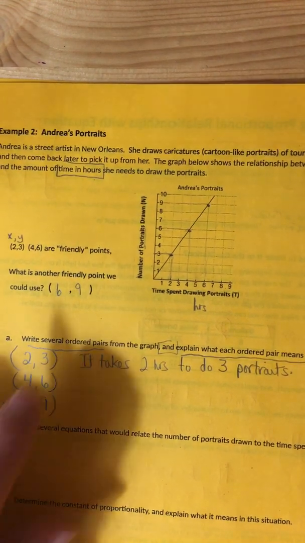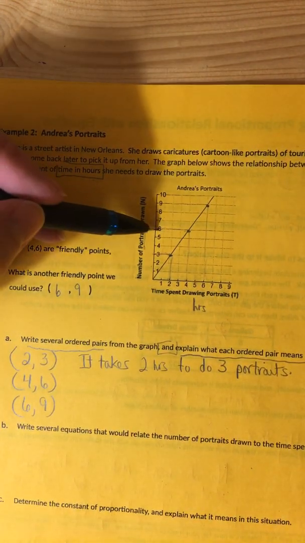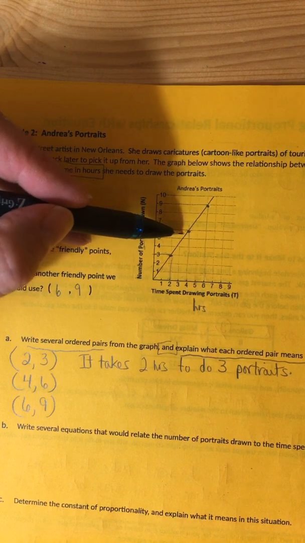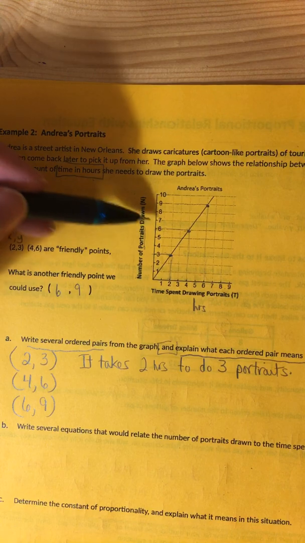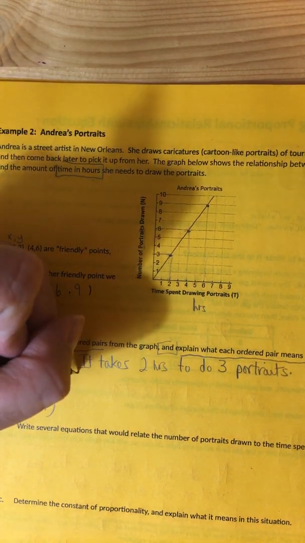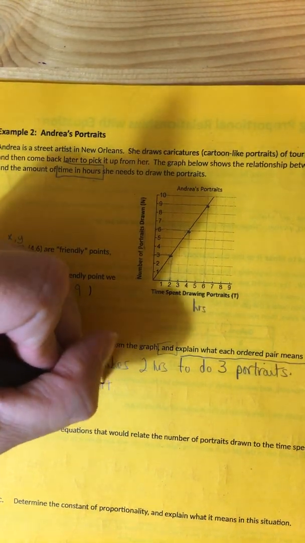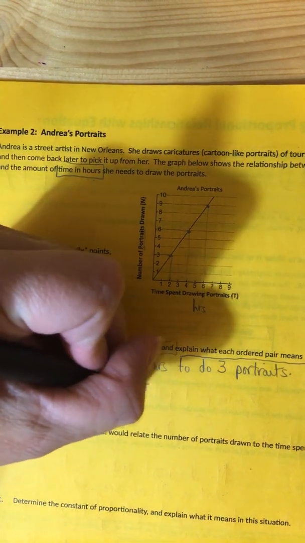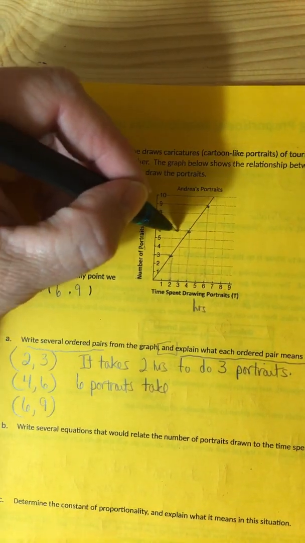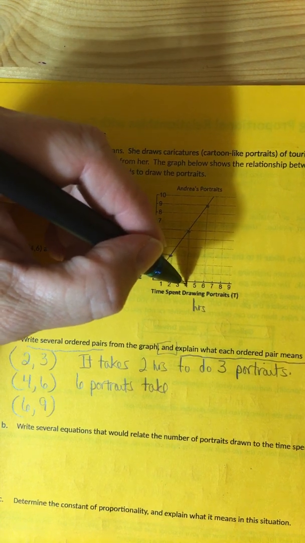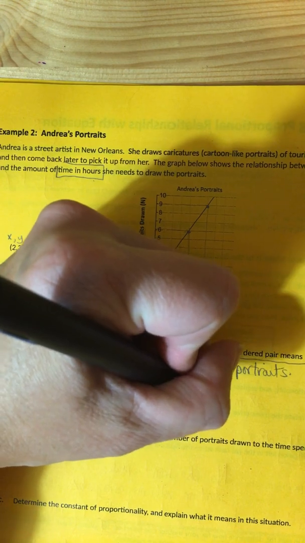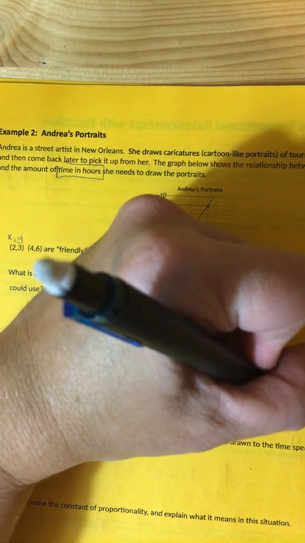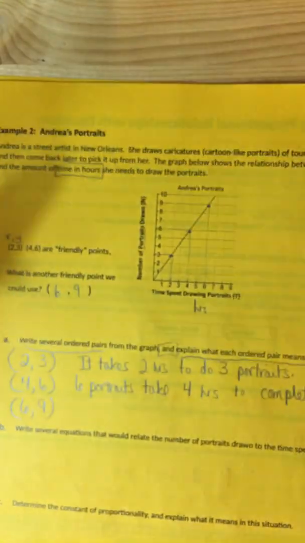Same thing for the next one, 4, 6. 4, 6 is this point right here. And if I follow it over here to this side first, I can say, well, the 6 is the number of portraits. So we could say 6 portraits take, so you follow it over here and then follow it down to the 4 on the hours. So 6 portraits take 4 hours to complete. Just kind of changing it around a bit just so you can see the variety of things that could be said.